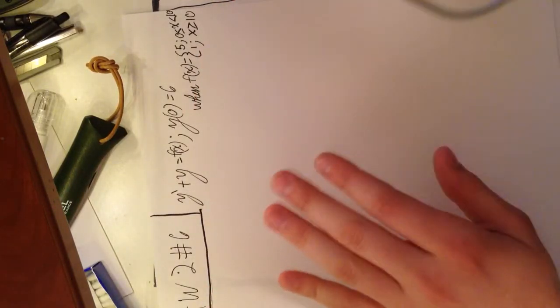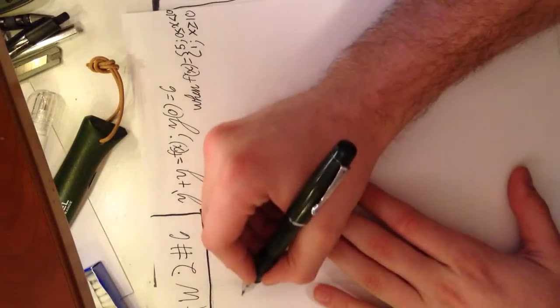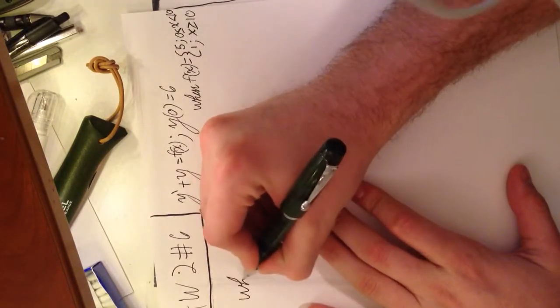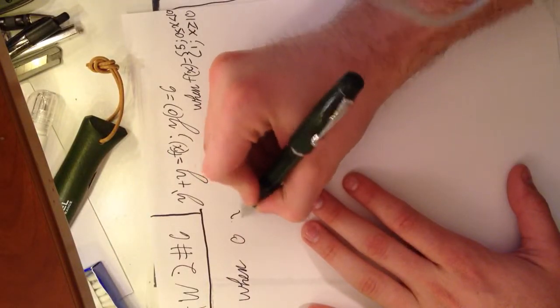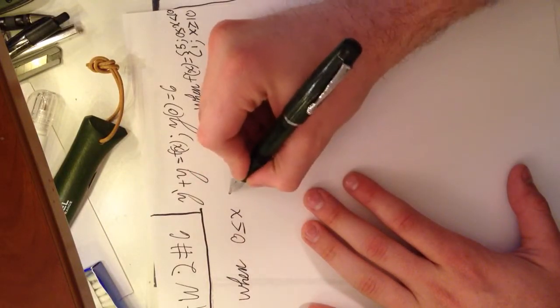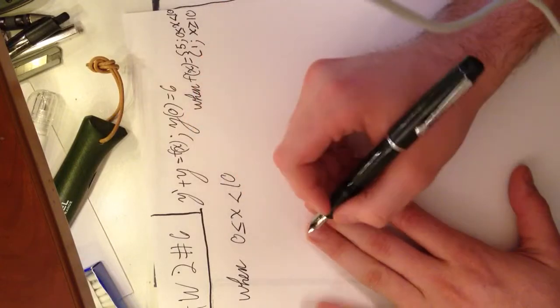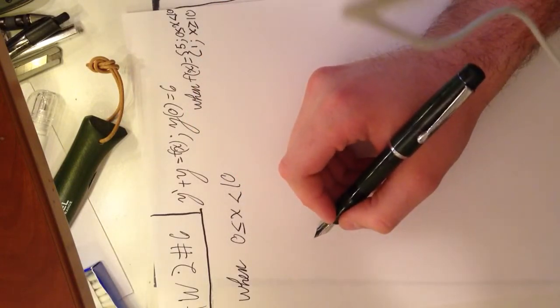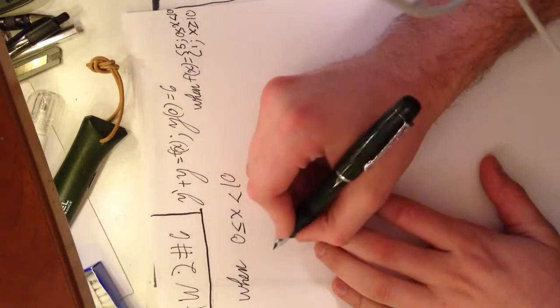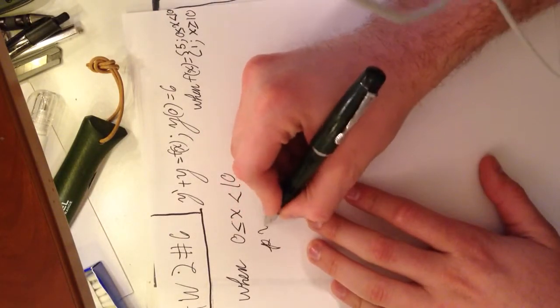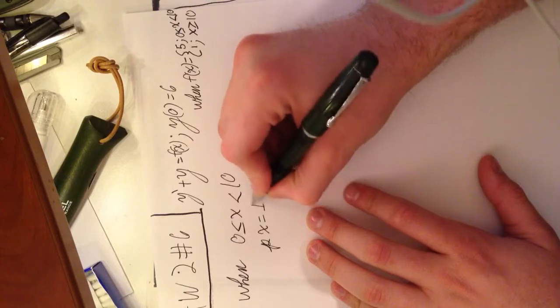Now, first we have to solve this in 2 steps because it is a piecewise function. So, we're going to start with when x is between 0 and 10. To do this, we need our integrating factor, which means we need to find p of x, which is just equal to 1.